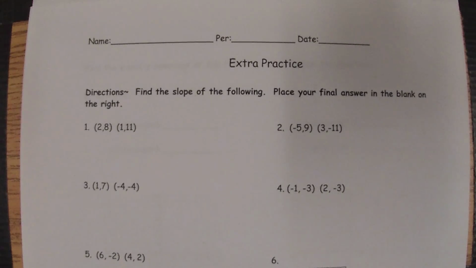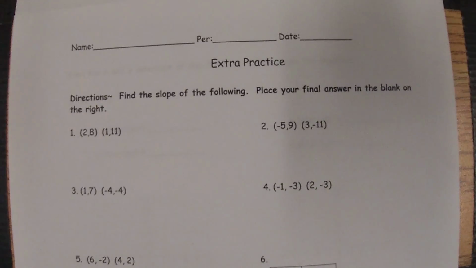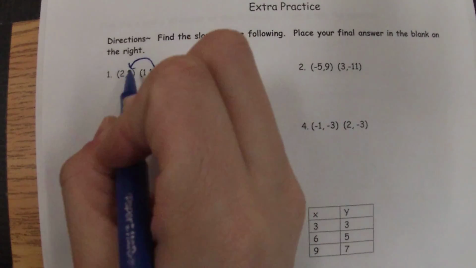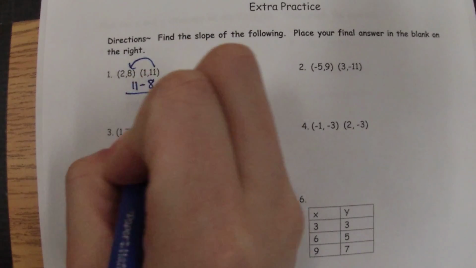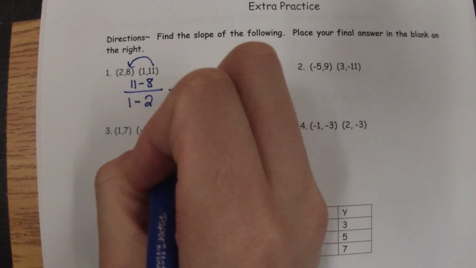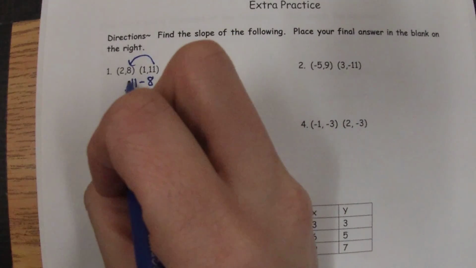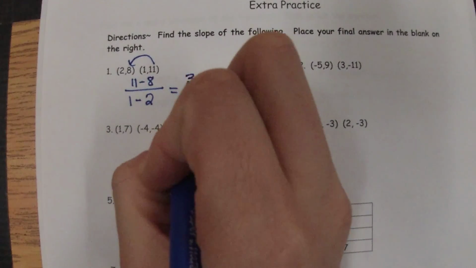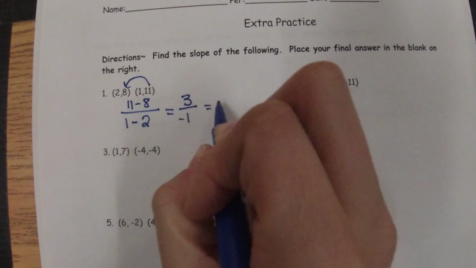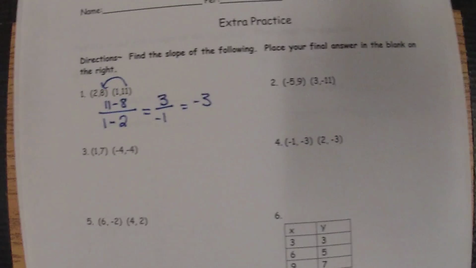So we're looking at slope here. On 1 through 5, we're going to find slope by using our y minus a y over an x minus an x. Okay, so here we're going to do 11 minus 8 over 1 minus 2. So that's going to give us 11 minus 8 gives us a 3. 1 minus 2 is a negative 1, and so we'll get a slope of negative 3 or negative 3 over 1.